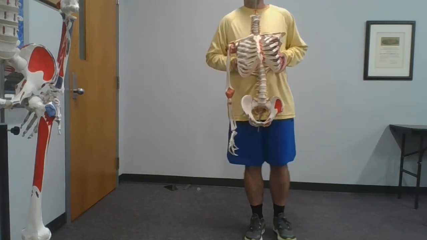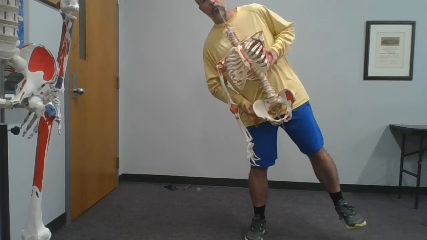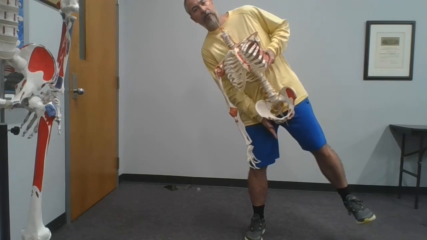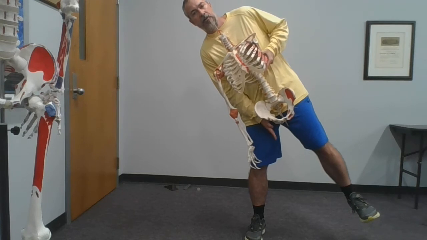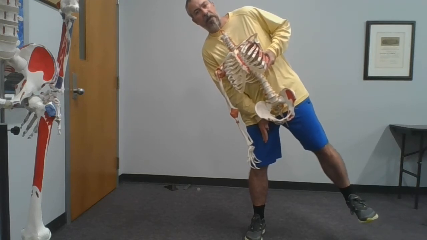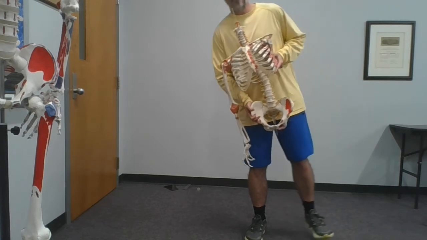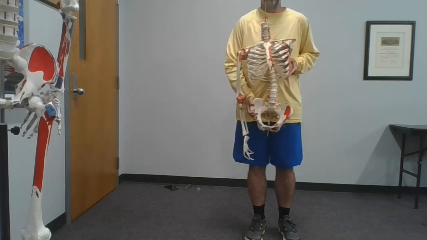Tilt your right ear to your right shoulder to see how my right hip is abducted. It is lateral relative to anatomical position. Right hip adduction. Right hip ab, right hip add.